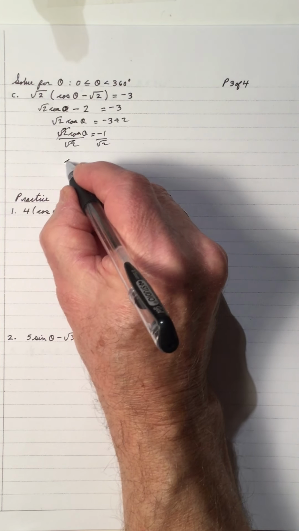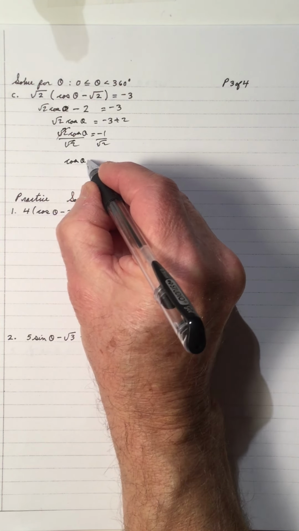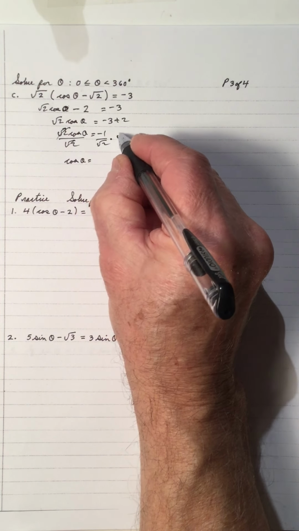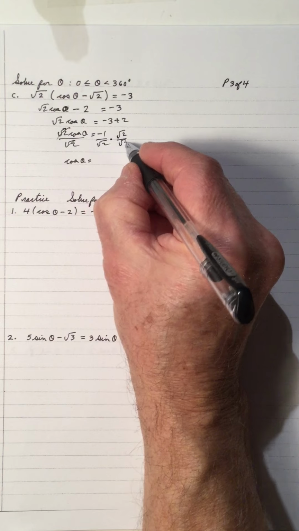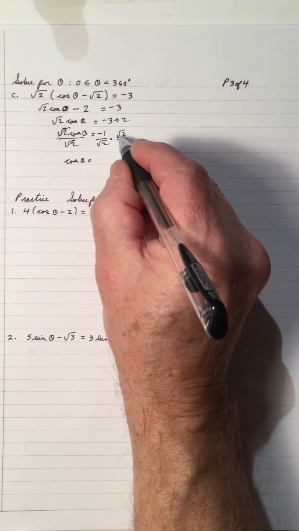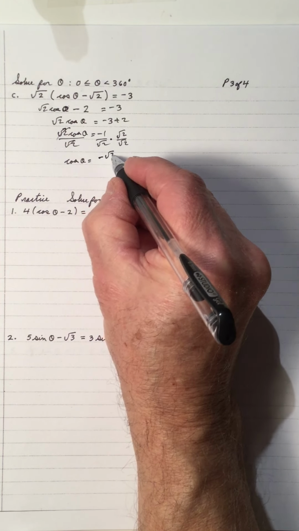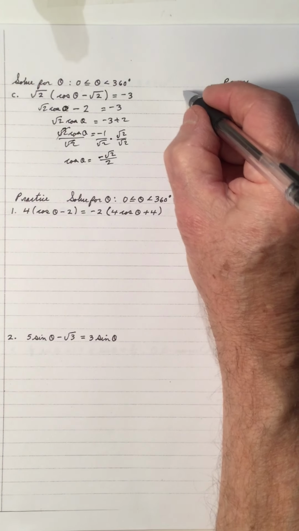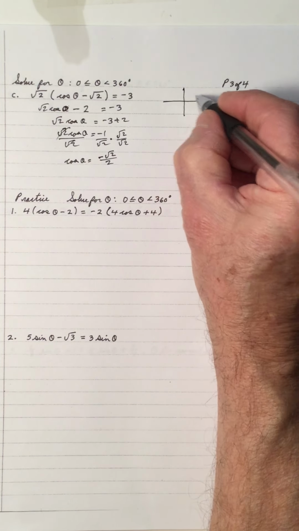Root 2's cancel out, so cos theta. And we have a radical in the denominator, so we'll rationalize it by root 2 over root 2. So negative 1 times root 2 is negative root 2. Root 2 times root 2 is 2. And what quadrant are we in?